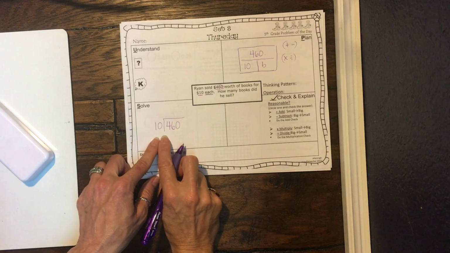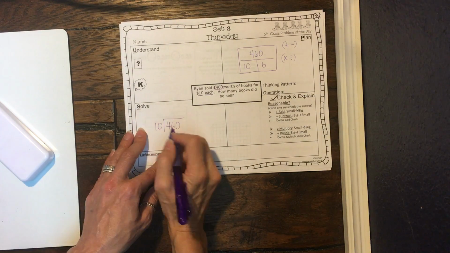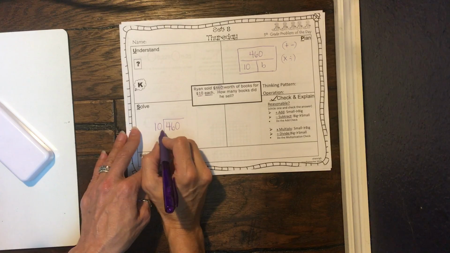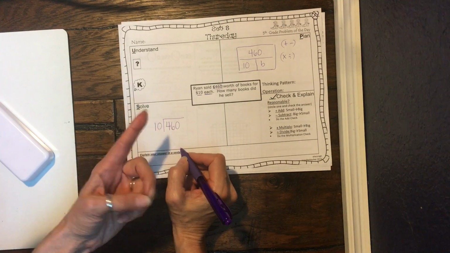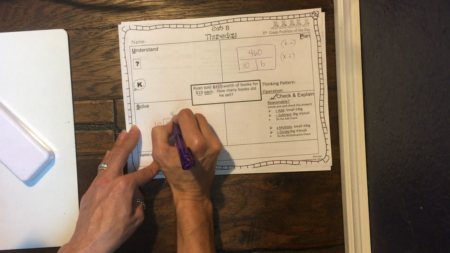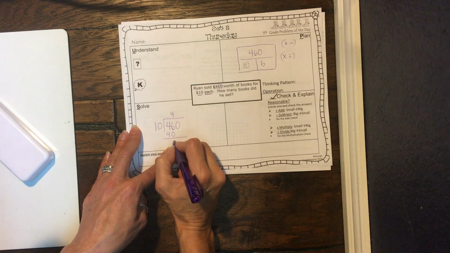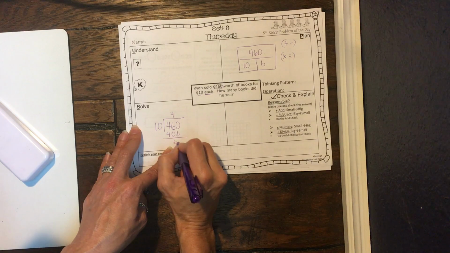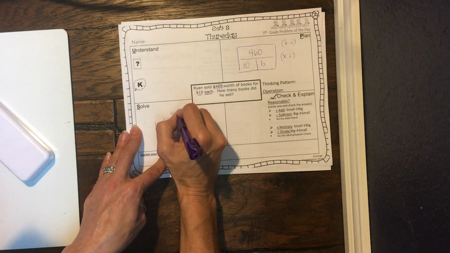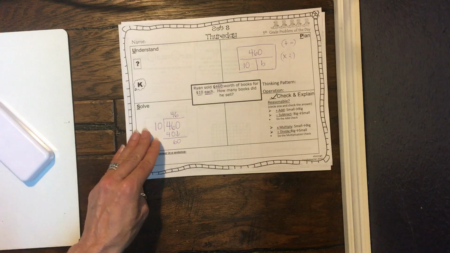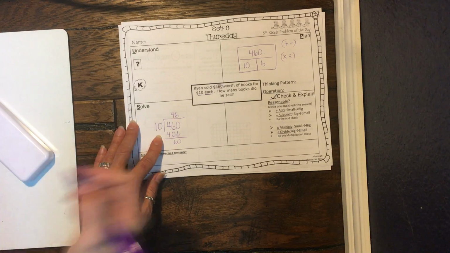Okay. We're going to do this the long way and the short way. I'm going to show you both. Actually, we're going to do it 3 different ways. So 10 goes into 46, 10, 20, 30, 40. It's going to go in 4 times. 10 times 4 is 40. 6 minus 0 is 6. Bring down our 0. 10 goes into 60 6 times. So we can divide it this way, and the answer is 46.